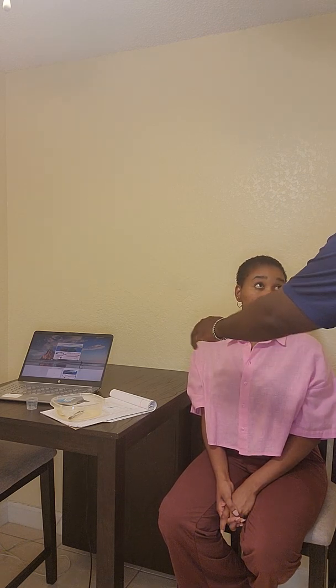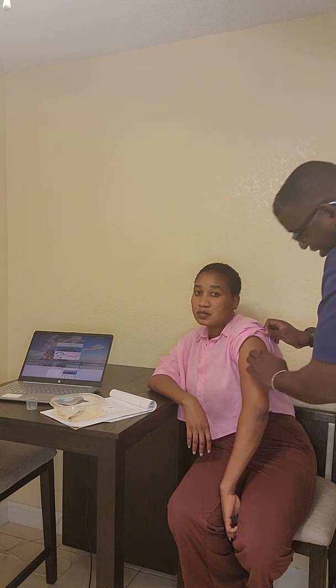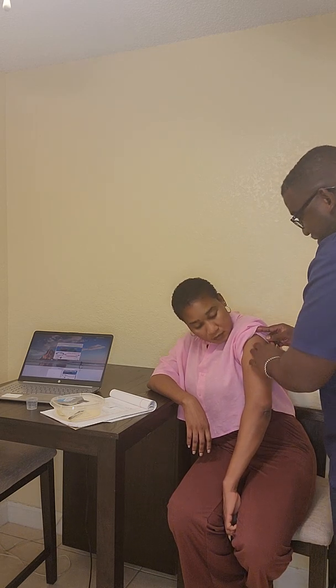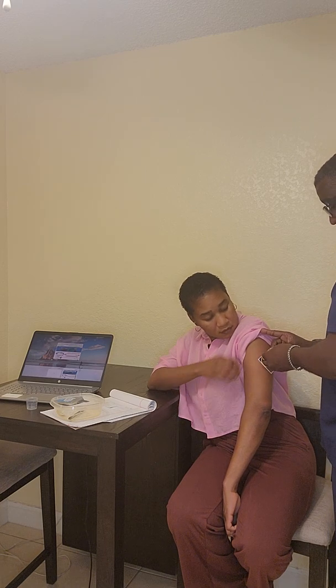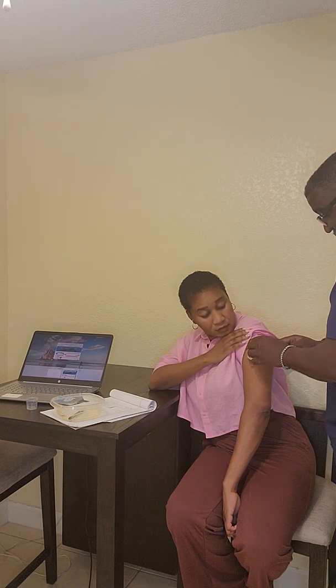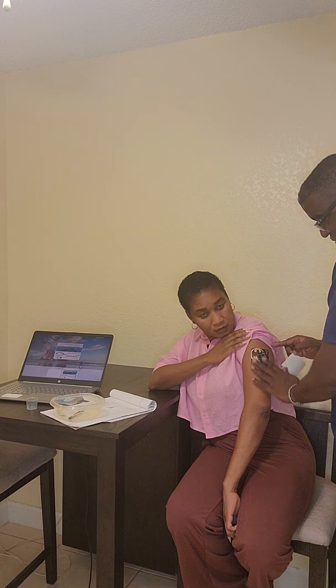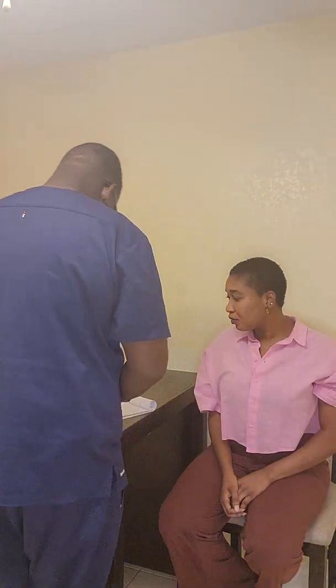All right, last time we had it on the left arm, so we're gonna go ahead and put it in the right arm. We're gonna make sure that the patient doesn't have any scar in the arm, and since the patient doesn't have any scar and no hair, we're gonna go ahead and apply it right there. Thank you. So that one is done.